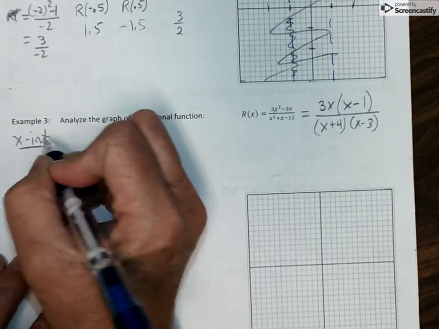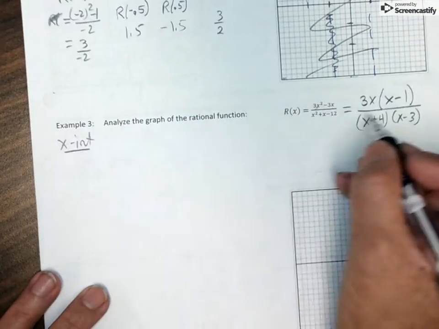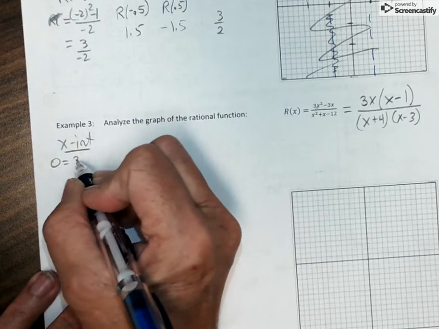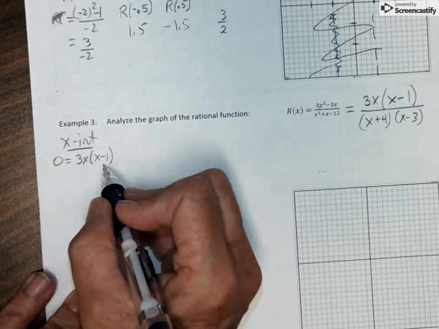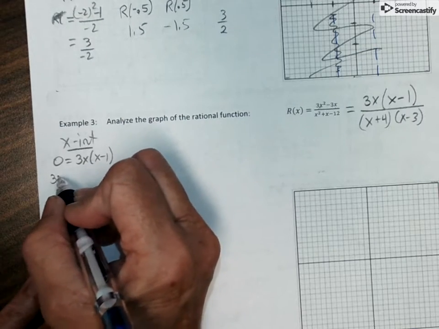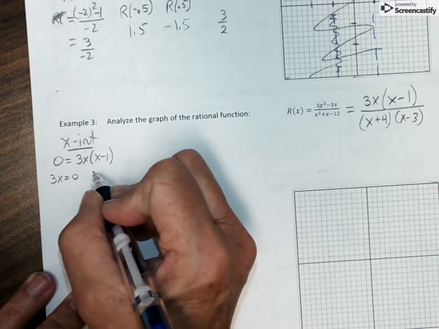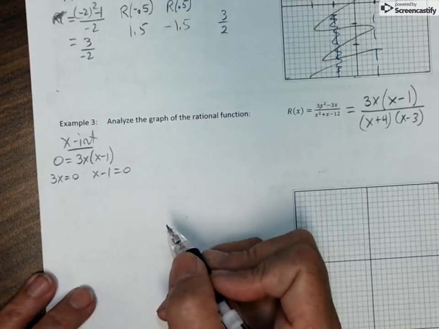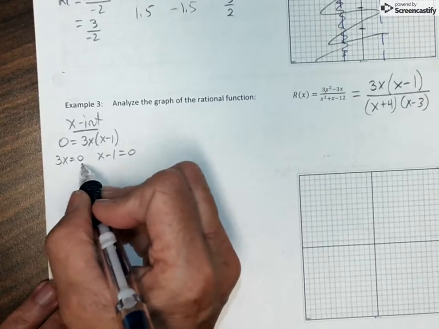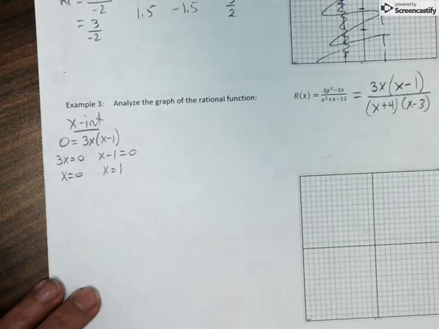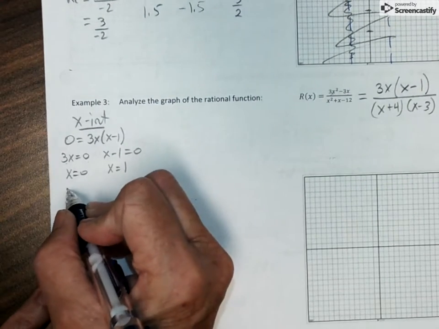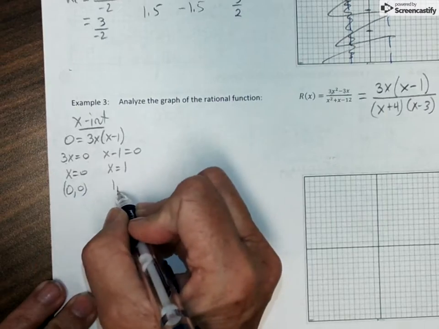X-intercepts. To get my x-intercepts, I've got to set the numerator equal to 0. So 0 equals 3x times (x - 1). Once we've got this step, set each factor equal to 0. So 3x = 0, x - 1 = 0, and solve. Dividing by 3, I get x = 0, and I get x = +1. So my x-intercepts are (0, 0) and (1, 0).